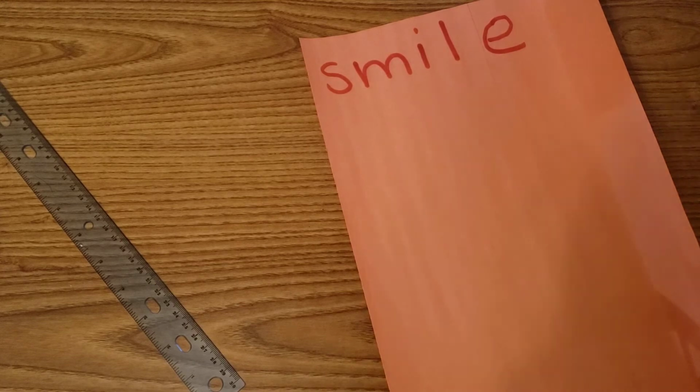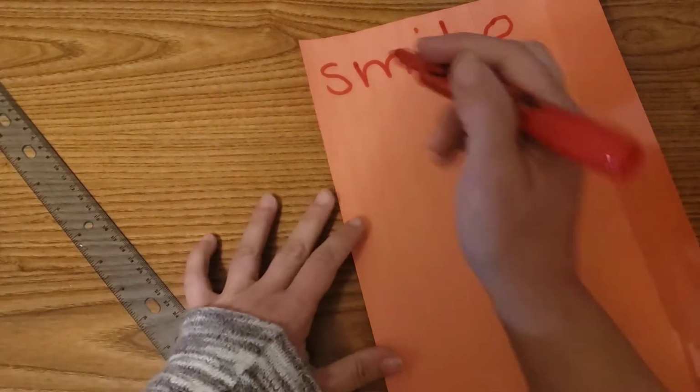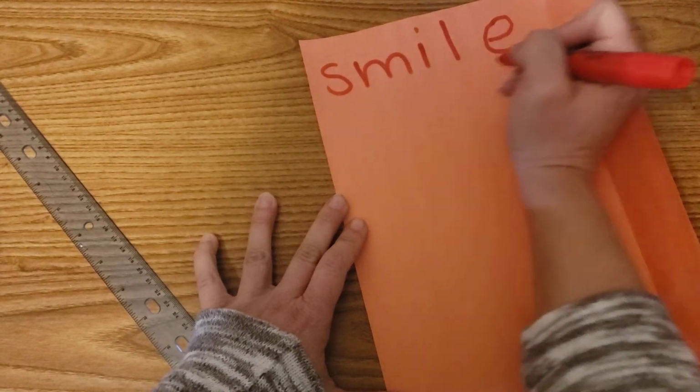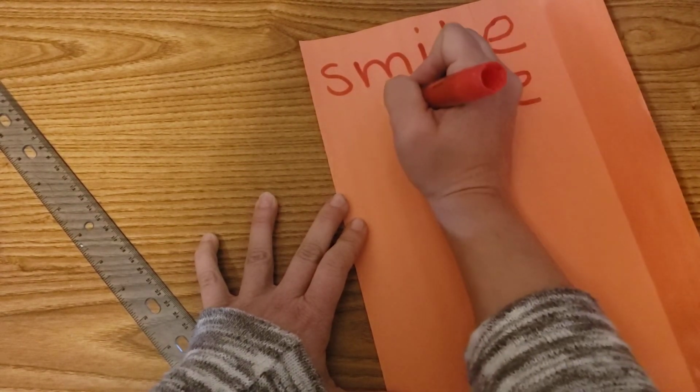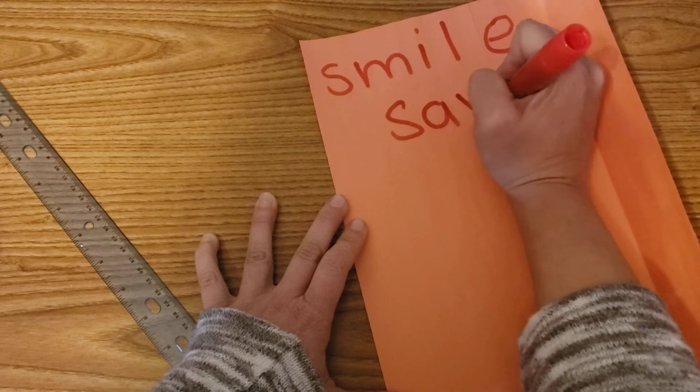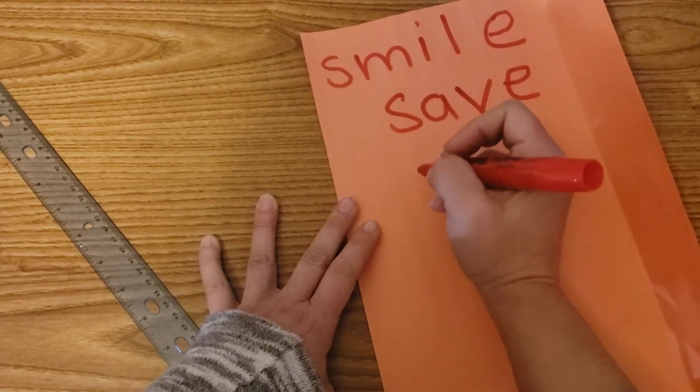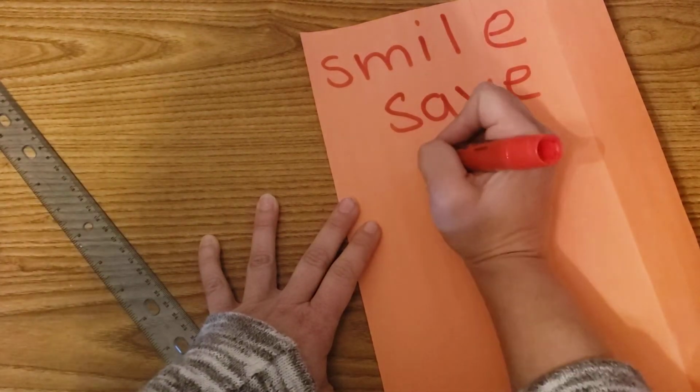Okay? And I can write some more magic E words that same way. Put the E here and then fill in the other. So I have save and joke.